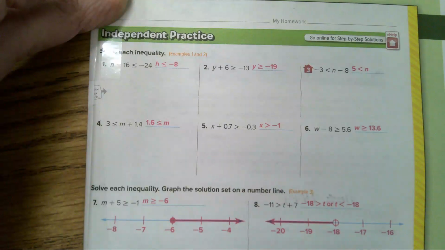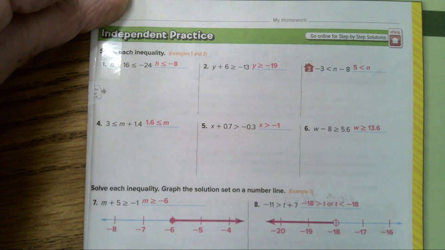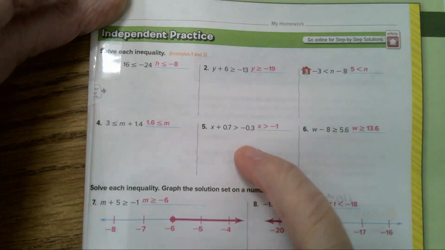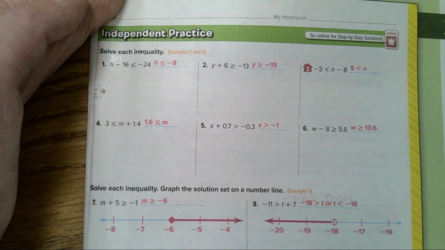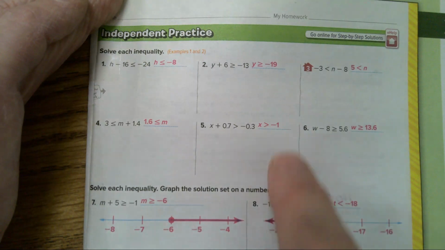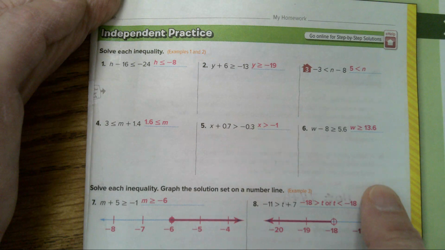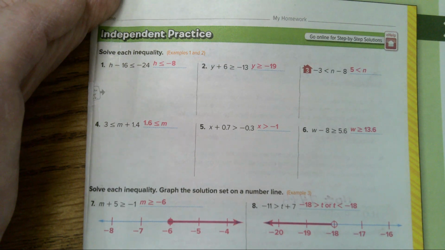Number 4, you subtract 1 4/10 from each side. You have 1 6/10 is less than or equal to m. Number 5, you subtract 7/10. Now that one was a little tricky. When you subtract 7/10, that's like adding a -7/10, so you get a -1. Make sure you have that one right. Number 6, you add 8 to both sides. W is greater than or equal to 13.6. Any questions on those? Yes?